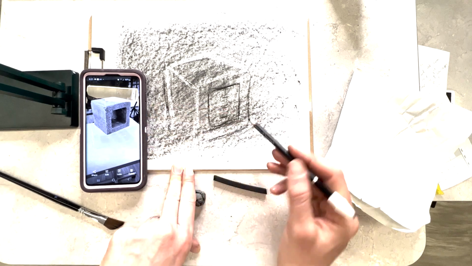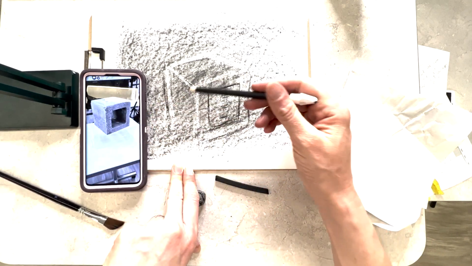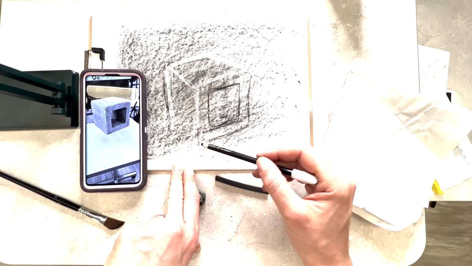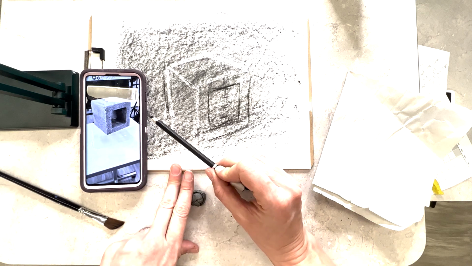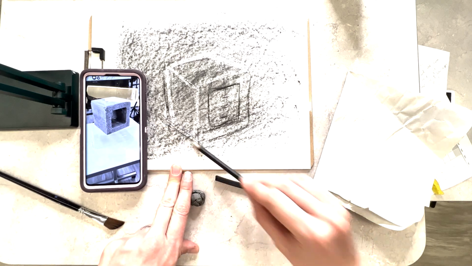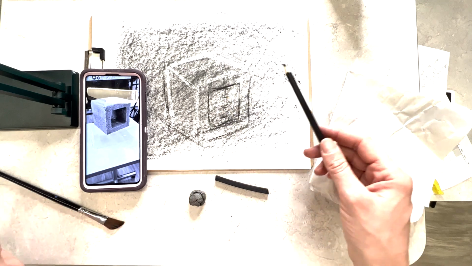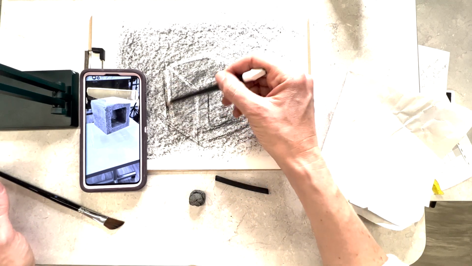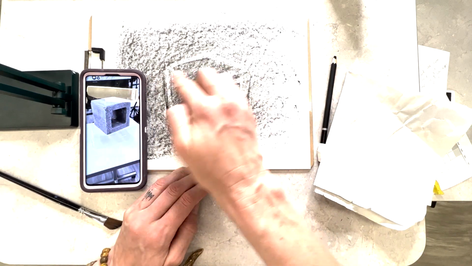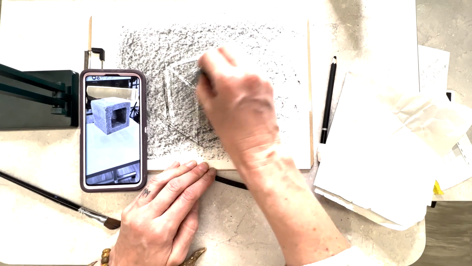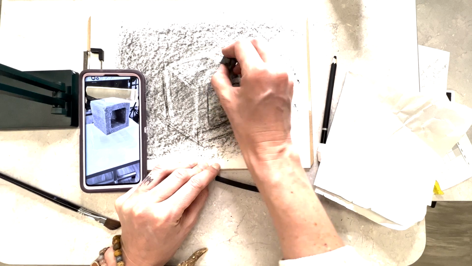So I'm looking at my angles. I'm starting roughly with the general, and then we're going to move towards the specific later on. So that angle of that line over there, I'm going to bring that down here. That's the angle that I'm at. And then now I can start looking at where my dark areas are, where my light areas are. So now I can use my eraser. I can see this whole top part is lighter than everything else. So I can go erase.